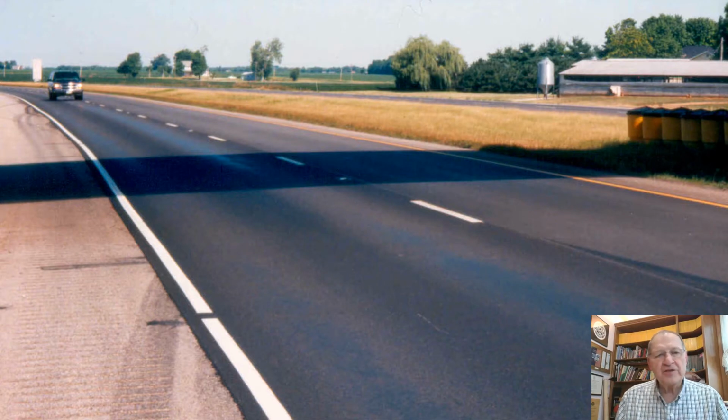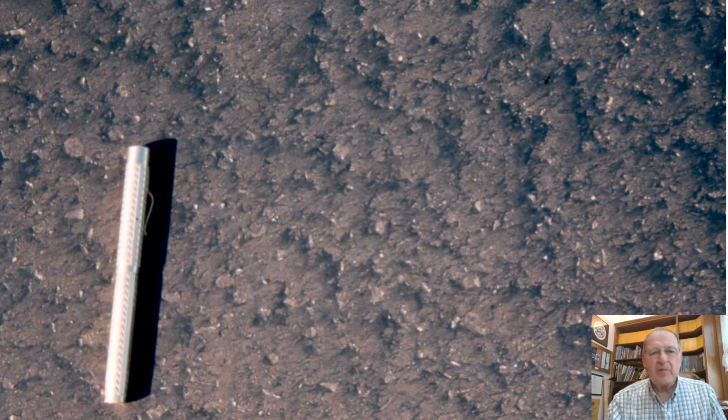And here you can see an example of a pavement that is suffering from rutting and bleeding. And you can see in the wheel paths the excess asphalt that's showing up. And when you look at a close-up of this, you can see the asphalt is oozing out on the surface of the road.